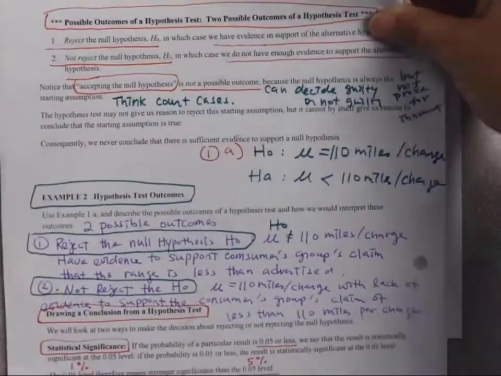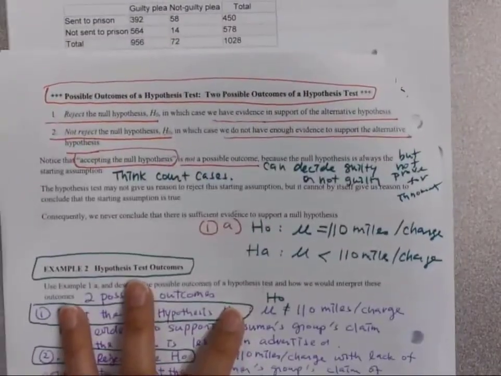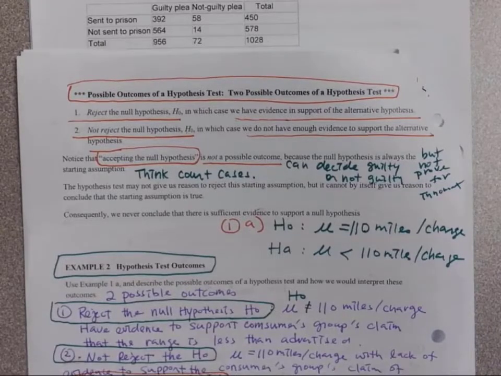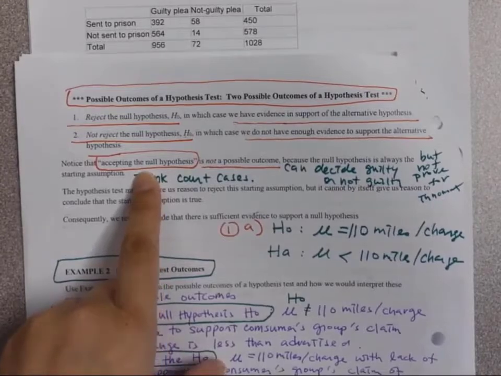Chapter 9 also talks about the two possible outcomes of a hypothesis test: reject the null hypothesis or not reject the null hypothesis. So I could have an exam question list a lot of different outcomes and ask you which one seems like a plausible outcome for a hypothesis test. We only have two outcomes, either reject or not reject the null hypothesis. So if you see something like accepting the null hypothesis, that is not possible.